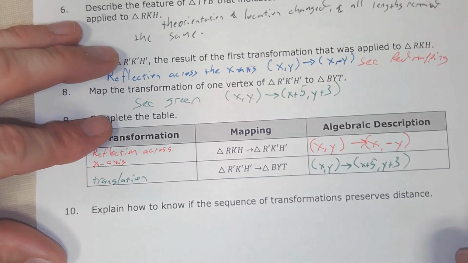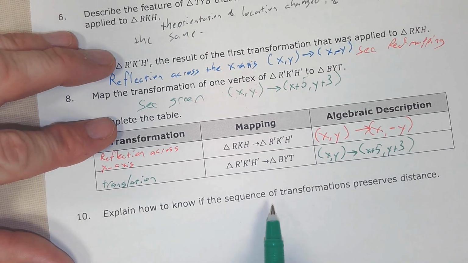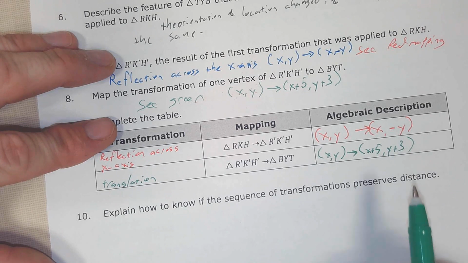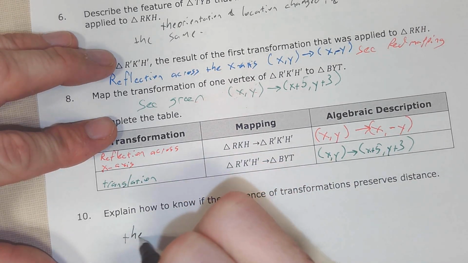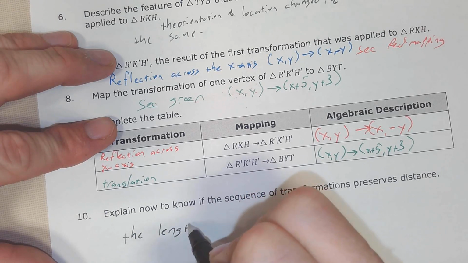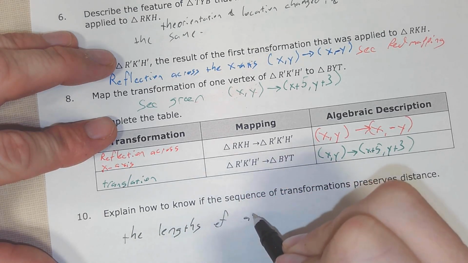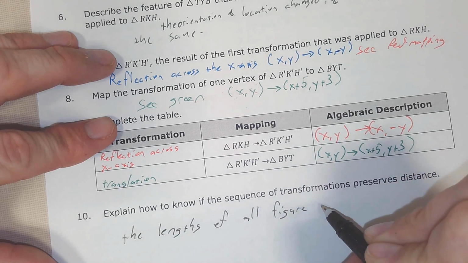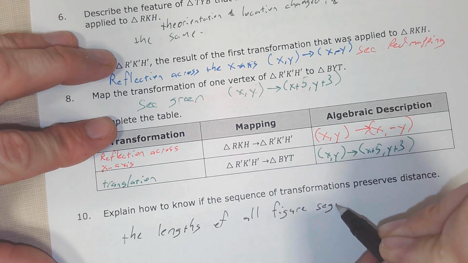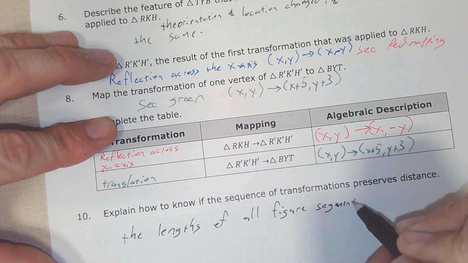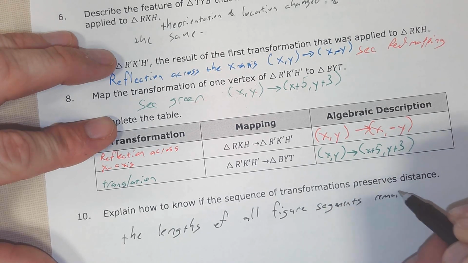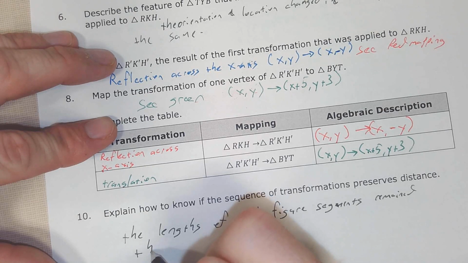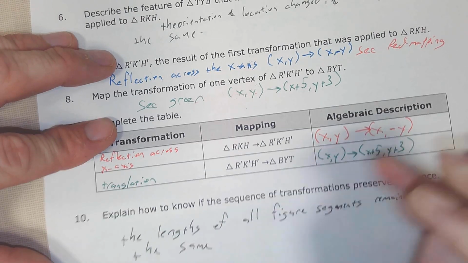And then the final question is explain how you know the sequence preserved distance. Well, we know it preserved distance because the lengths of all figure segments remained the same, right?